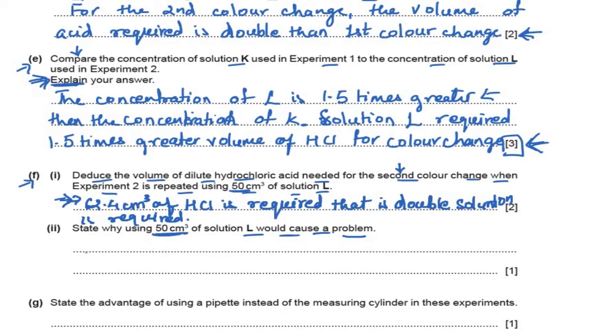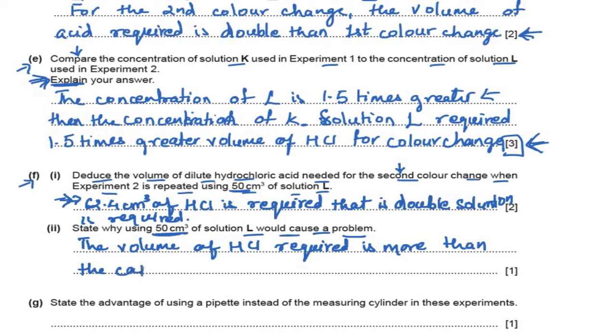So we need to write that the volume of HCl required is more than the capacity of burette, which is 50 centimeter cube.